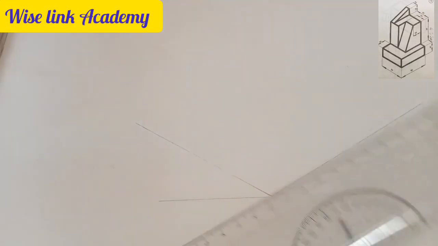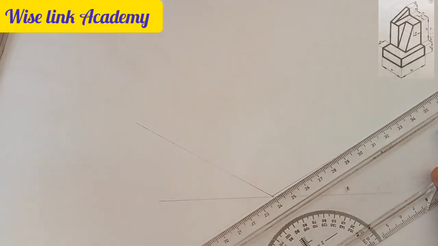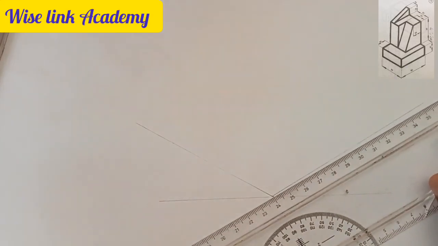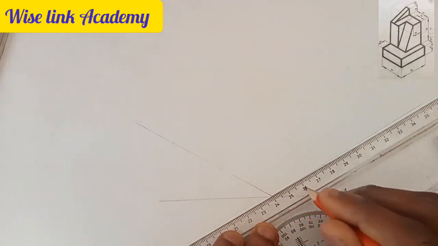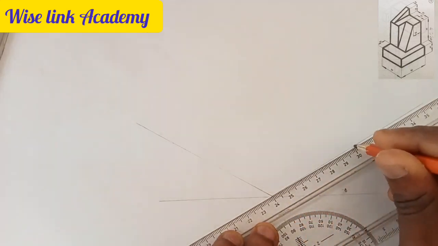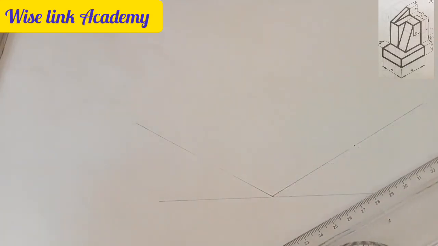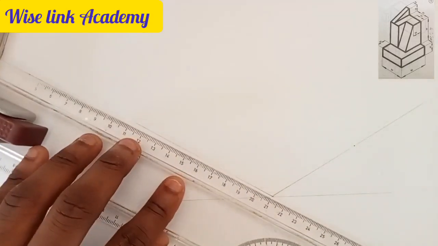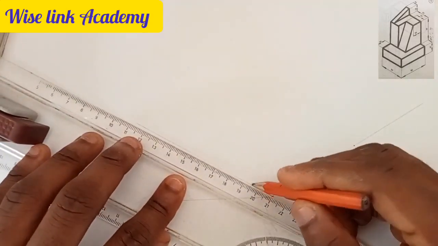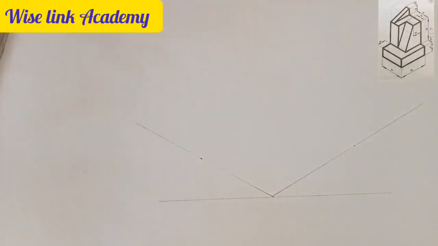If I take my meter rule, here is 0, 1, 2, 3, 4, 5, 6. This is my 60 here. That point is my point 60. You just put a point there. And point 50: 0, 1, 2, 3, 4, 5. This is my 50.